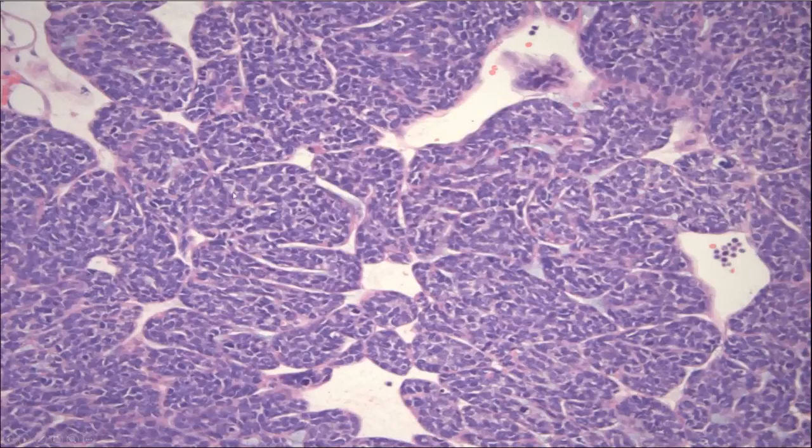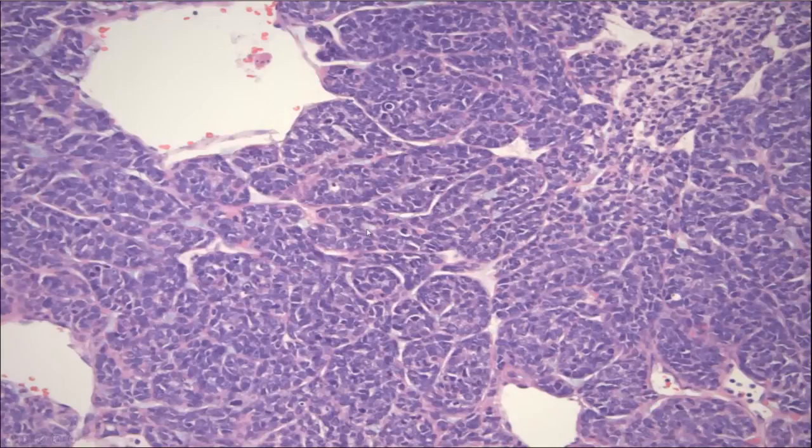And then we undergo just a little bit higher power. Again, we see this nested appearance, very vascular neoplasm. And so we begin to build a differential diagnosis. We look in these areas here, nests, we have sort of myxoid stroma, and we begin to build more on what could give us a nested appearance, very vascular, myxoid stroma.